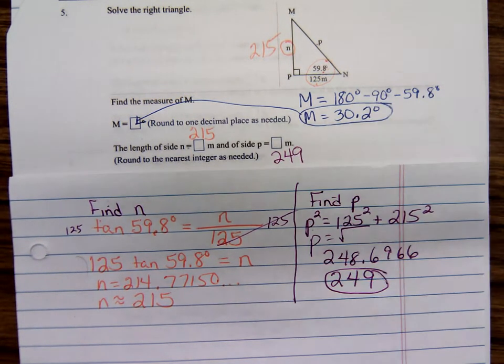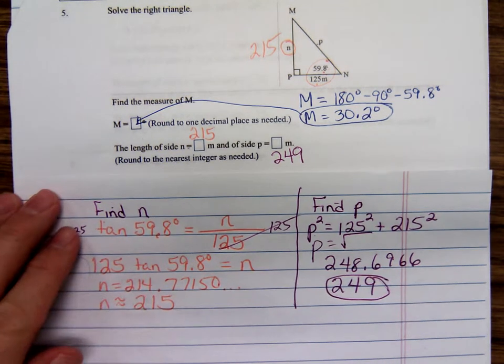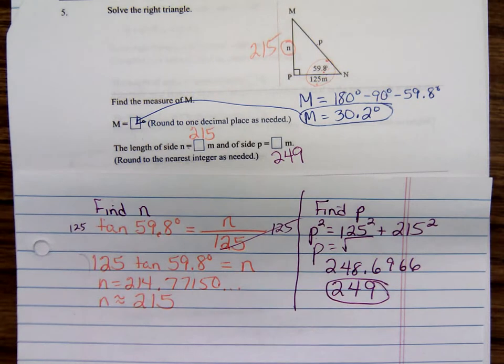Okay. Any questions there? We are solving right triangles. That's what this is called, solving right triangles. We're finding all the unknown sides and all the unknown angles.